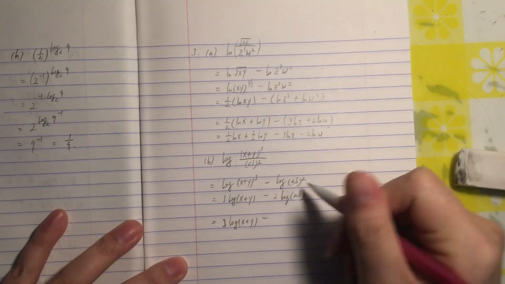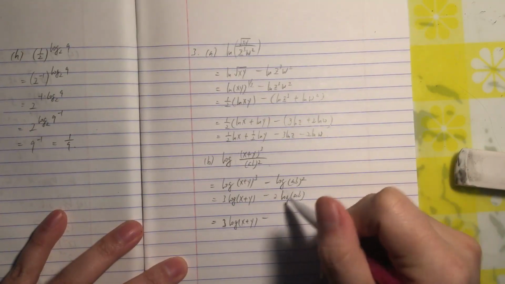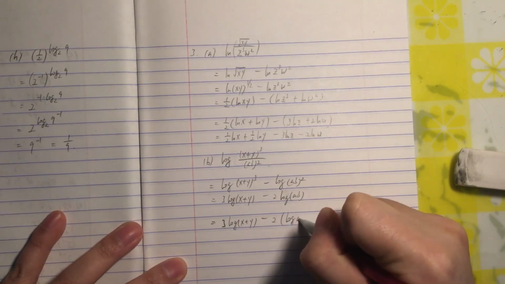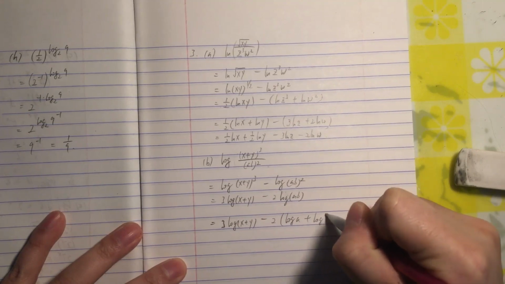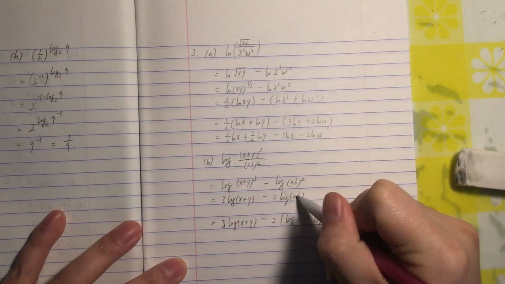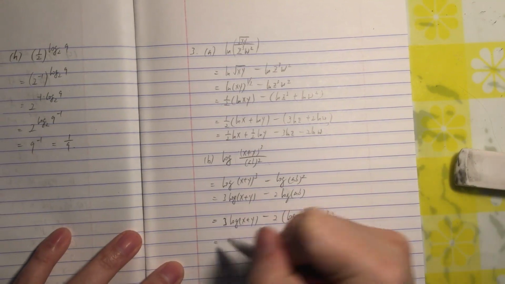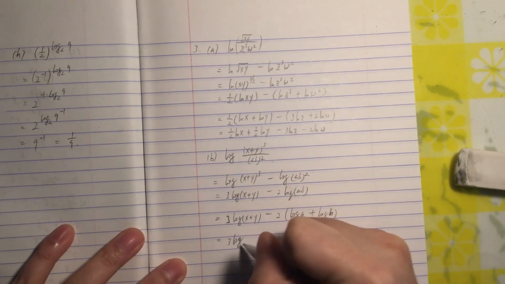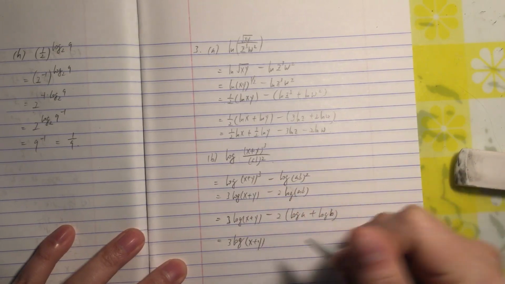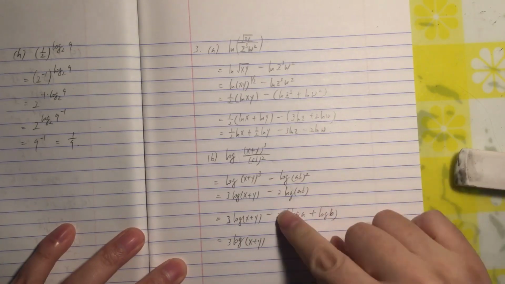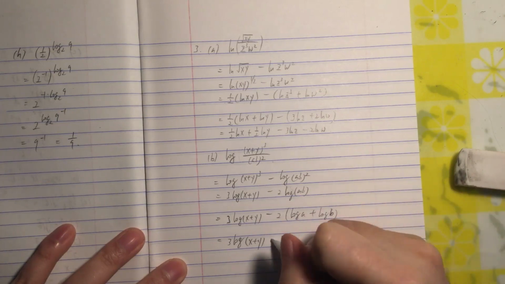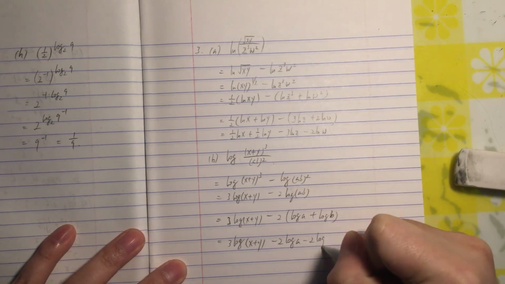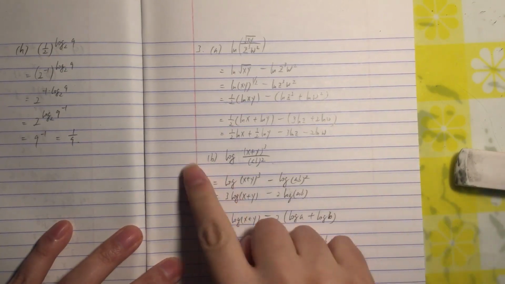In the second term, I can convert a times b, convert multiplication to addition. I get log of a plus log of b. Then leave the first term the way it is. I get 3 log of x plus y. In the second parenthesis, distribute negative 2. I get negative 2 log a minus 2 log b. That's how I expand this expression.